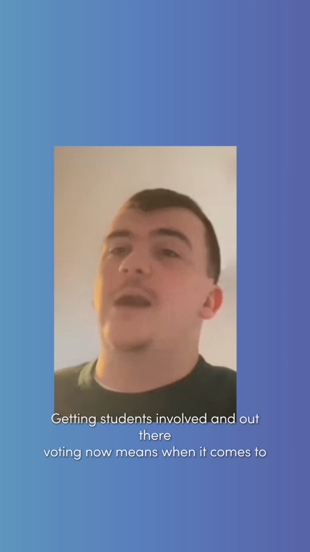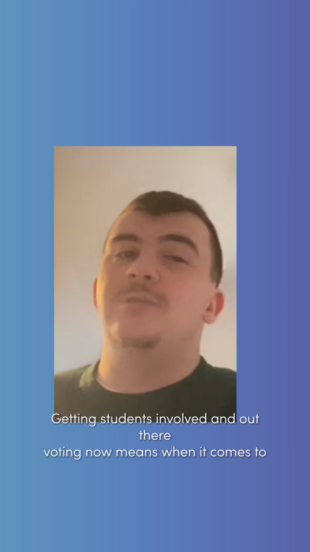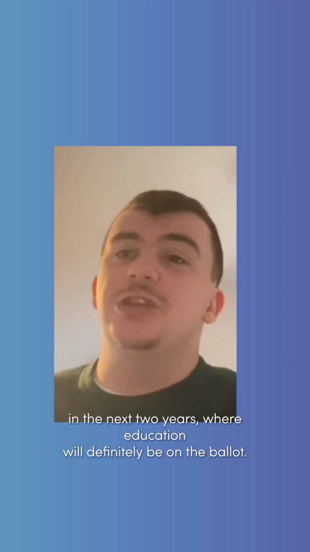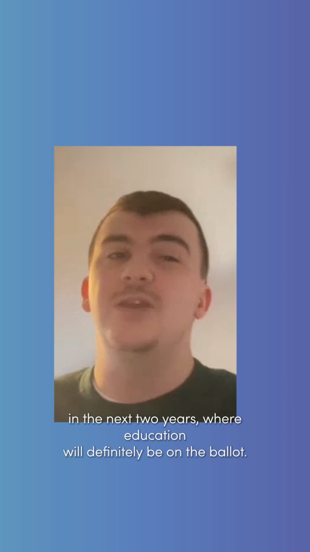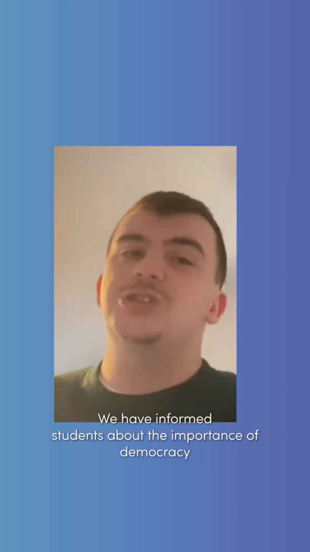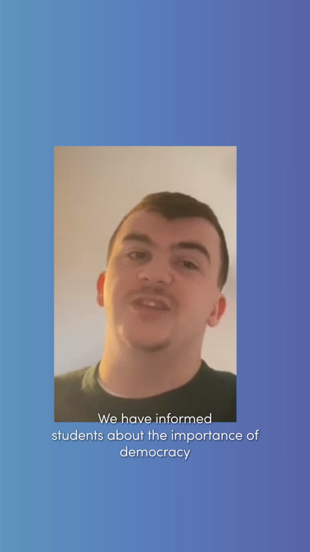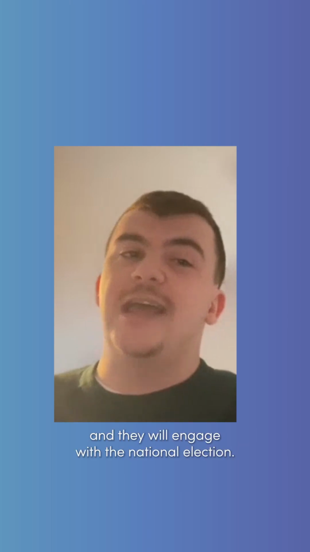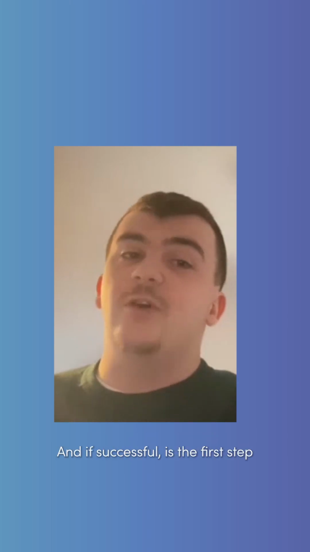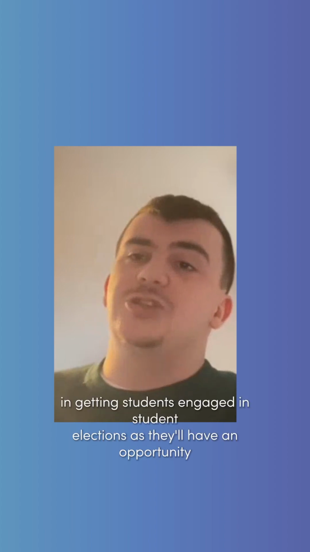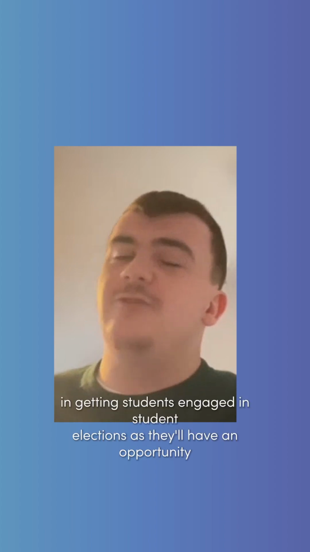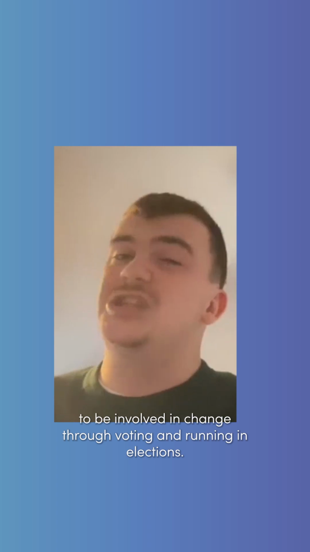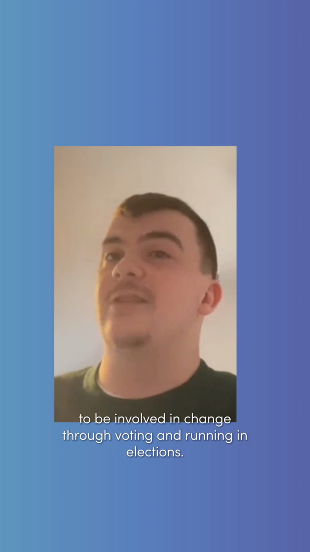Getting students involved and out there voting now means when it comes to the Scottish elections in the next 2 years, where education will definitely be on the ballot, we have informed students about the importance of democracy and they'll engage with the national election. And if it's successful, it's the first step in getting students engaged in student elections, as they'll have an opportunity to be involved in change through voting and running in elections.